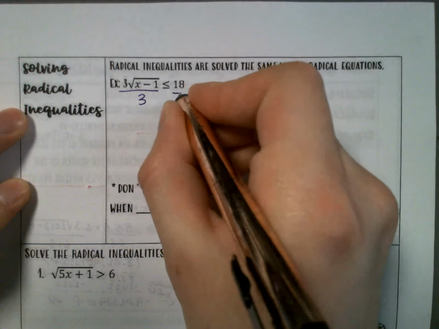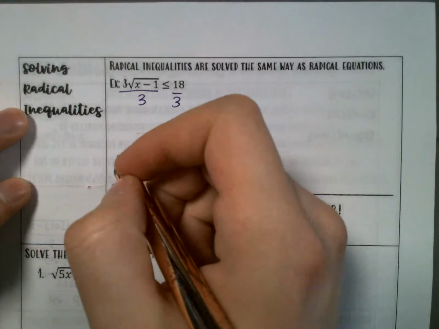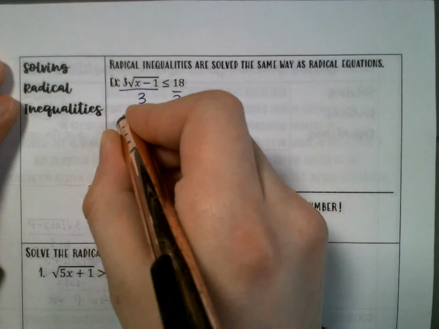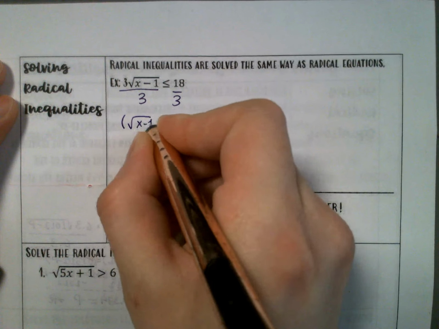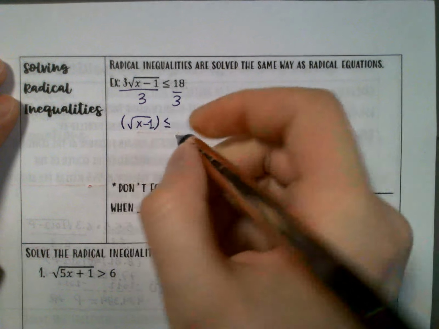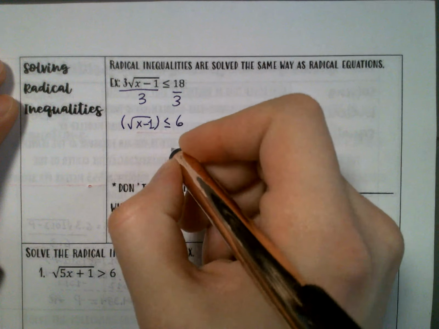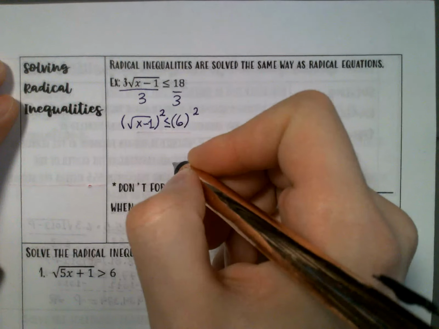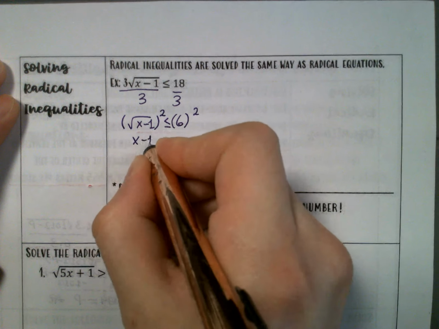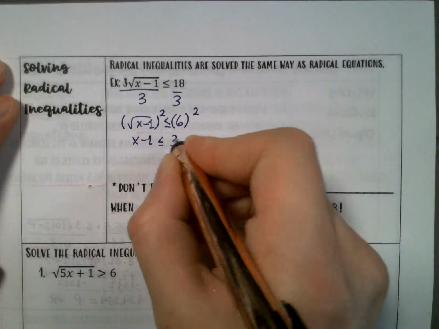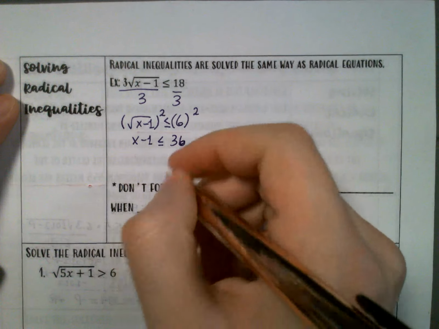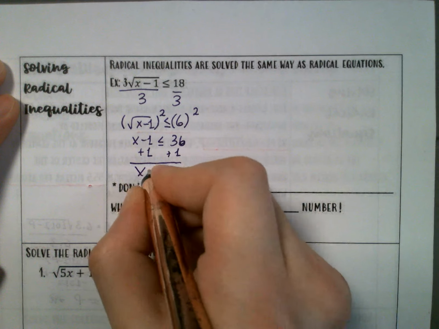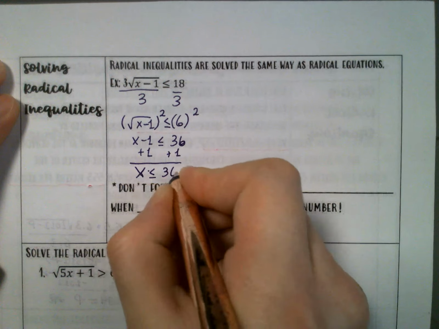Okay, we don't flip the sign, though, because even though we're dividing, that 3 is not negative. If it was negative, you would flip it, but it's not. So that leaves me with x minus 1 is less than or equal to 6. We're going to square both sides. So x minus 1 is less than or equal to 6 squared, which is 36. Add 1 to both sides, and I get an answer of x is less than or equal to 36.